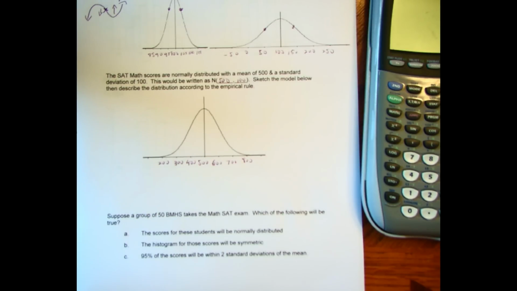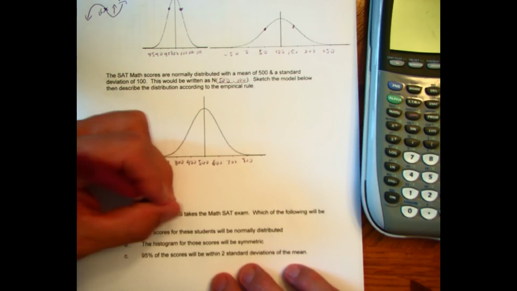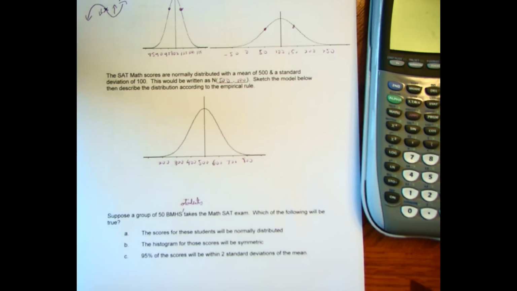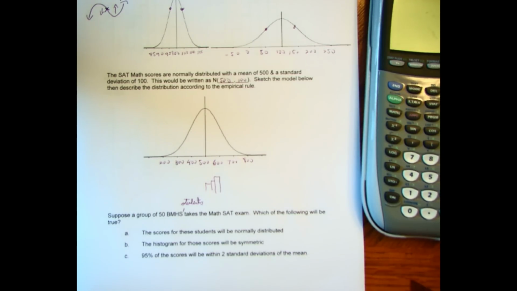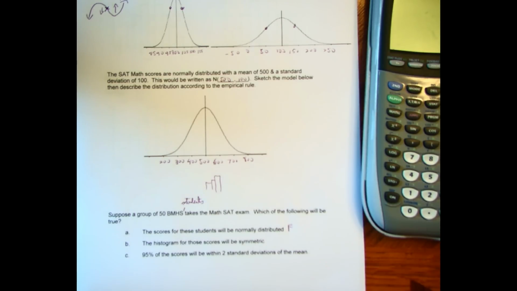Suppose a group of 50 BMHS students take the math SAT exam. Which of the following would be true? The scores of these students will be normally distributed. Is that true for our 50 students? No, it's not. The entire population of students who take it would be normally distributed, but let's say we have a really good class. A lot of them score 600 and a few of them score 500, and a few could actually be skewed left. So the sample from our school does not have to follow the actual model itself. So that's false. The histogram for those scores will be symmetric.